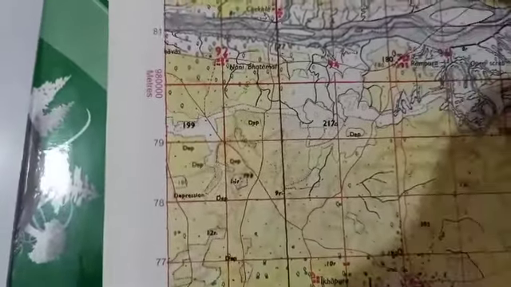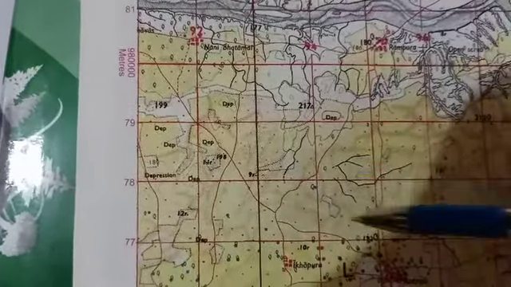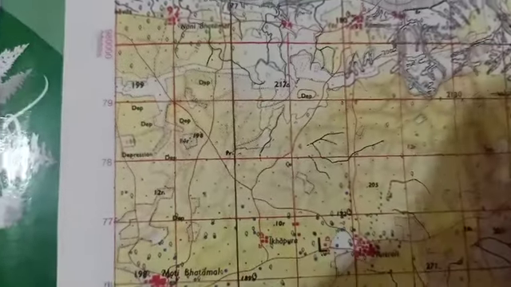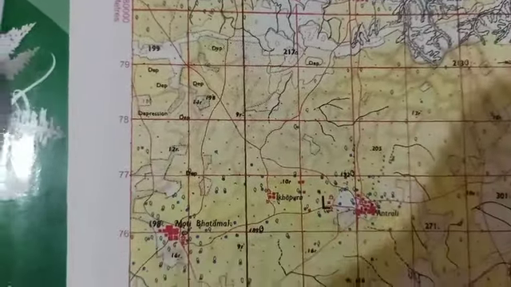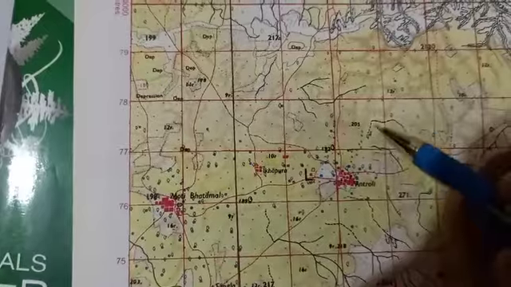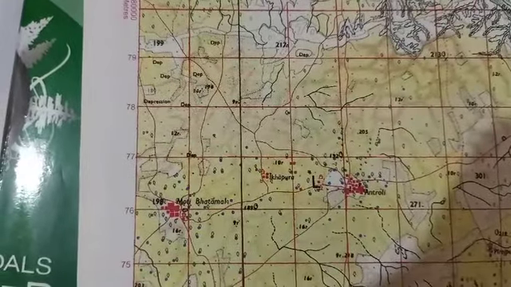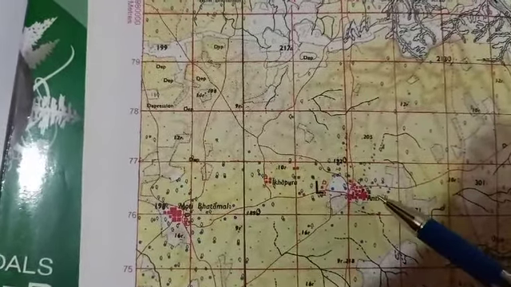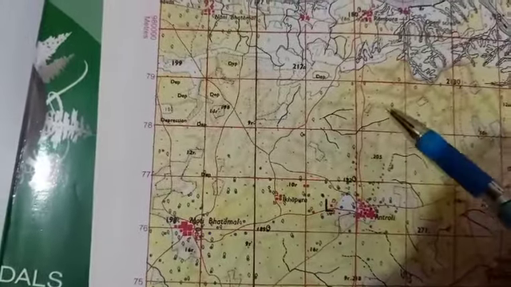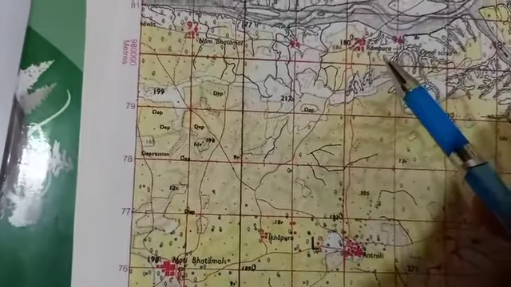Moreover, these two sets of lines together form grids, and if you want to locate any place, we use these numbers for locating that particular place. Suppose you want to locate Rampura, a village.